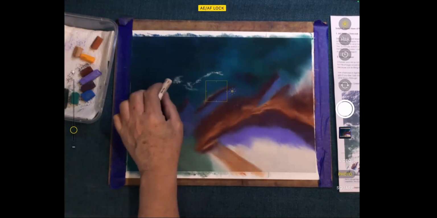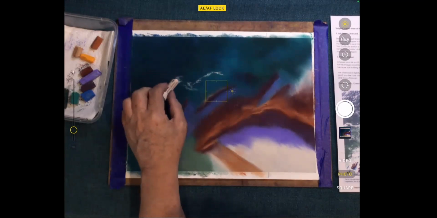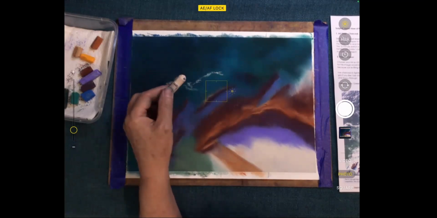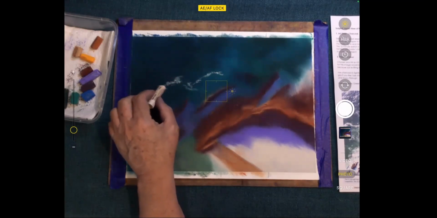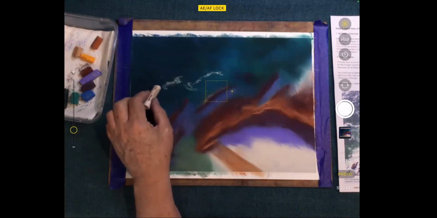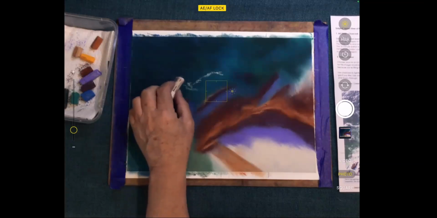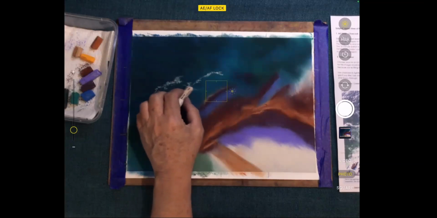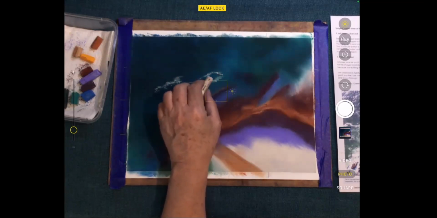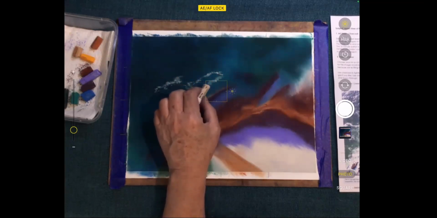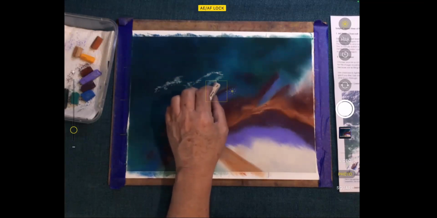So that's my Australian grey. What's happening is, as I'm drawing with that, it's actually picking up pigment underneath it. So it's picking up the blues and the greens, and it's mixing it around. And I don't mind that. That's fine. I kind of wanted it to do that because pastels will pick up whatever's underneath. I'm just doing these little soft squiggly marks. I don't want to press too hard just yet.